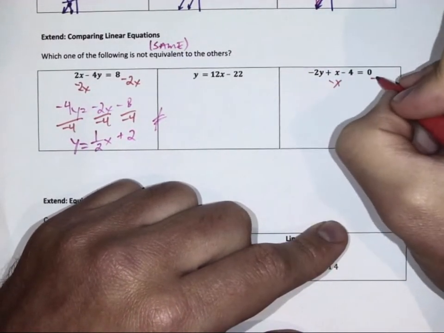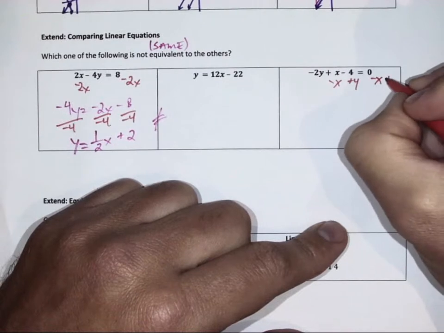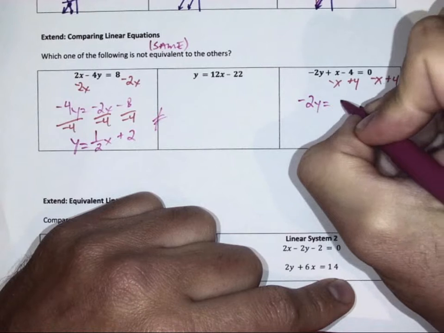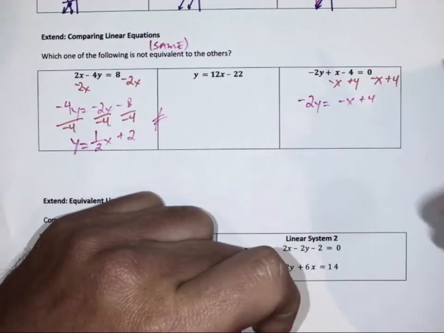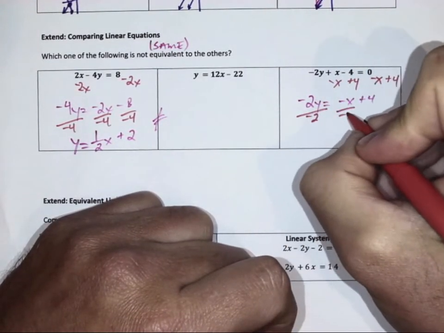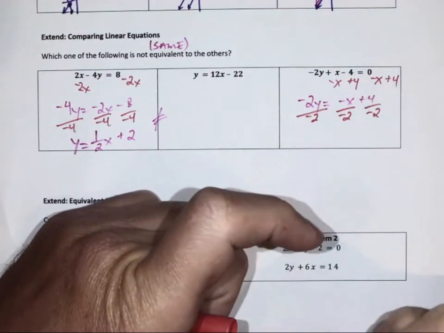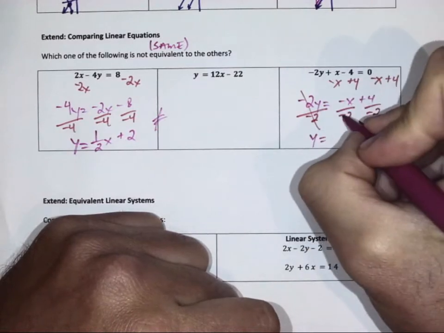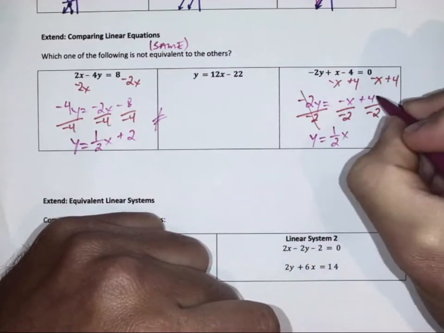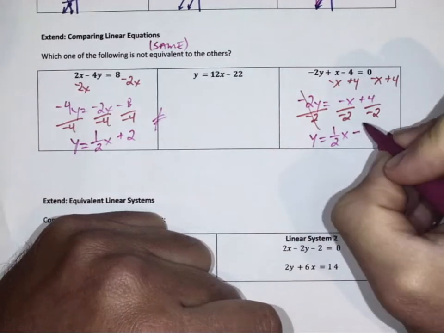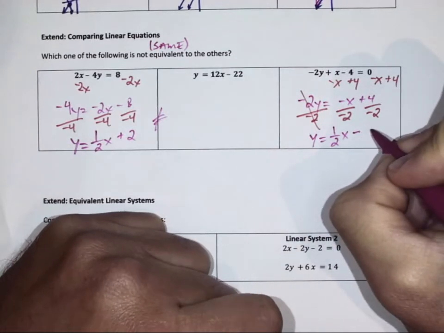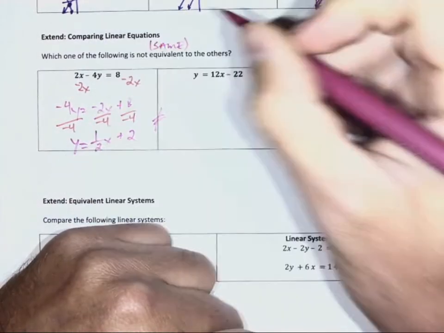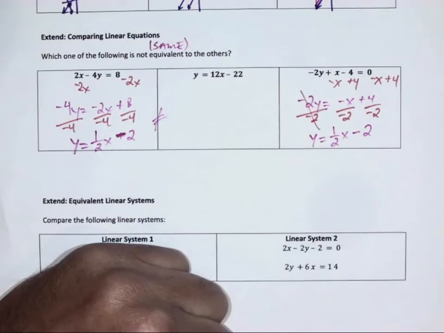Take away x from the left, take away x from the right, add 4 to the left, add 4 to the right. What remains? Negative 2y equals minus x plus 4. Divide by negative 2, which means we're going to divide by negative 2 for each of the terms. Negative divided by negative is positive 1/2 x. 4 divided by negative 2, negative 2. That should be a positive x, or a positive 8. So there's the negative 2.